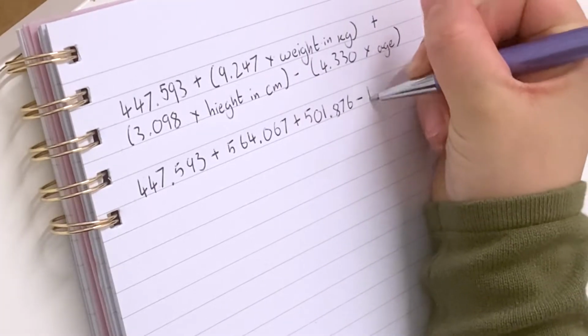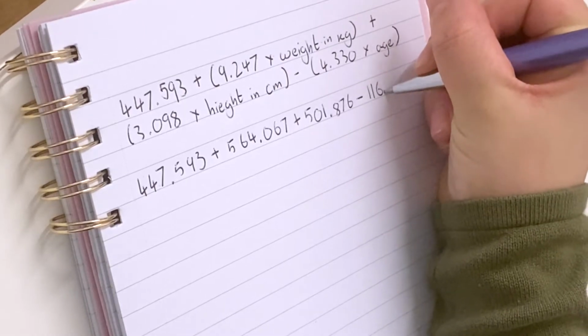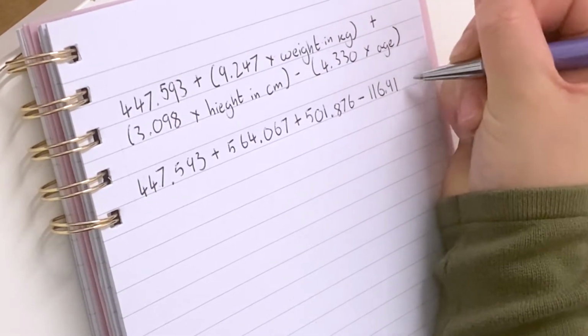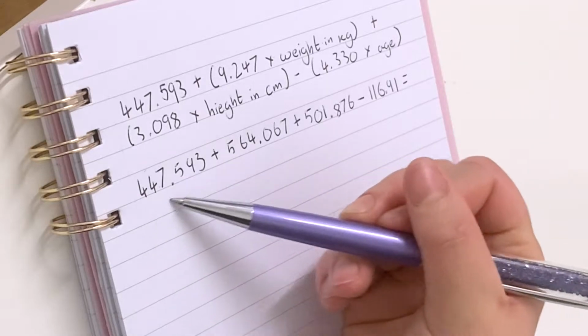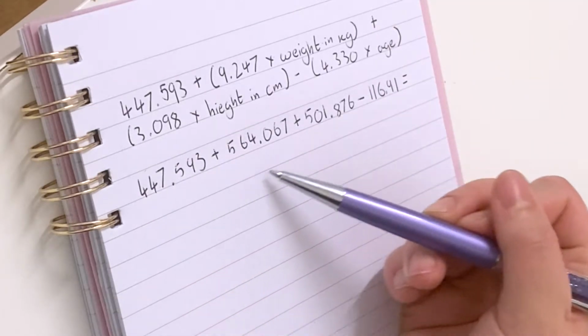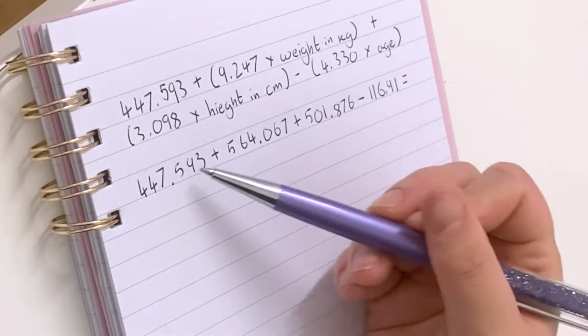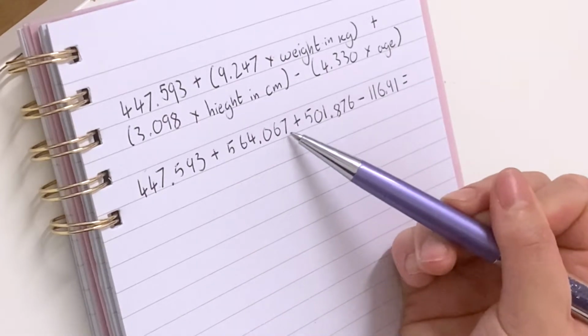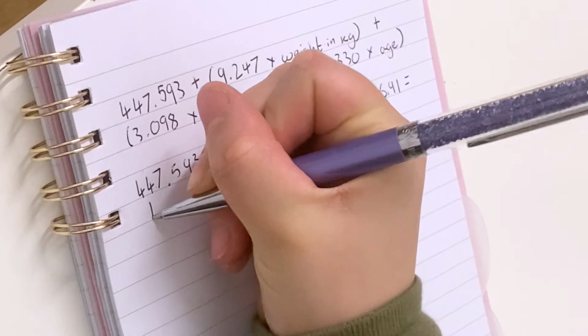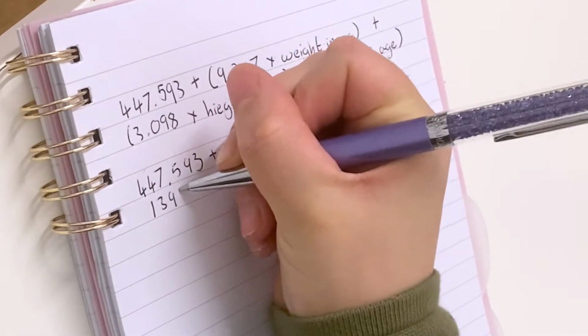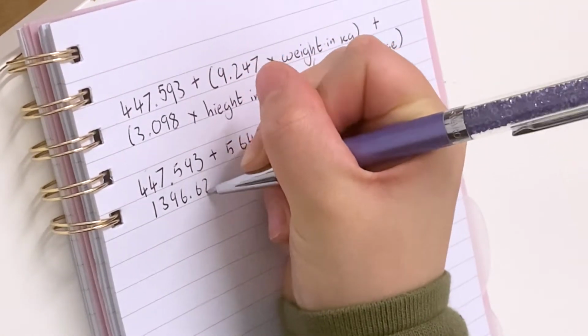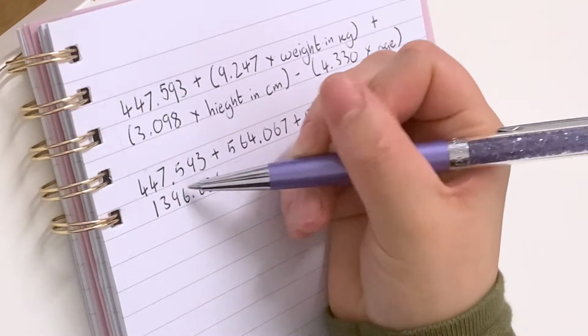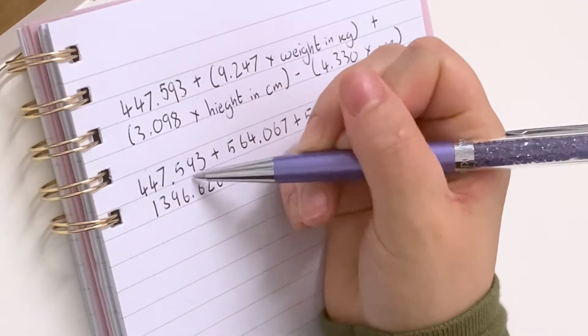Anyways, I got 116.91 equals. This is the equation that you are going to want to put into the calculator, making sure you add all the decimals as well with each point. For myself, I got 1,396.626. Now this number is still looking a little bit low for my liking, okay?